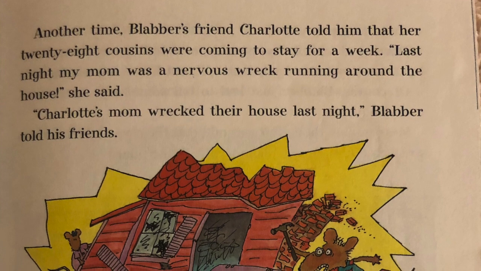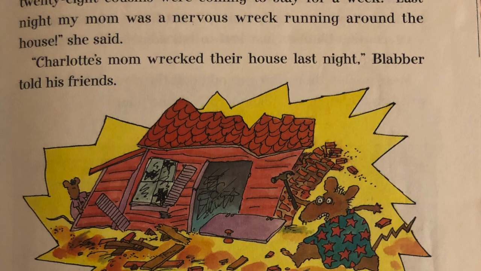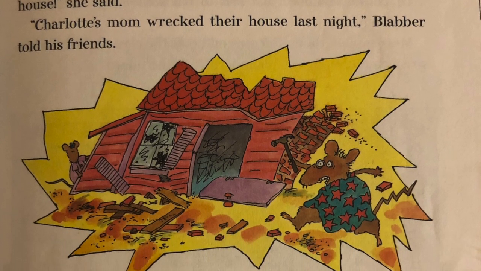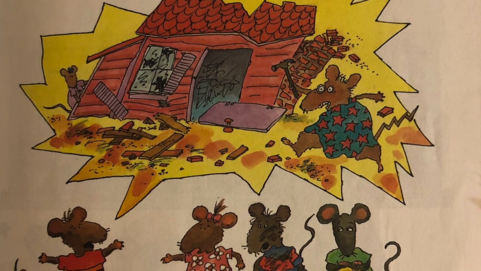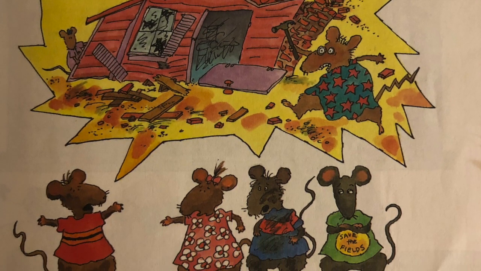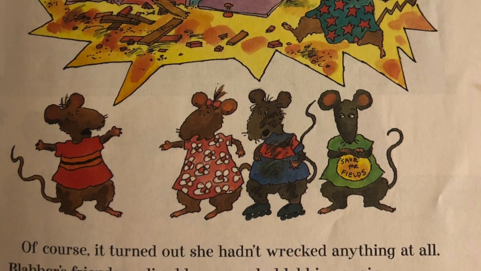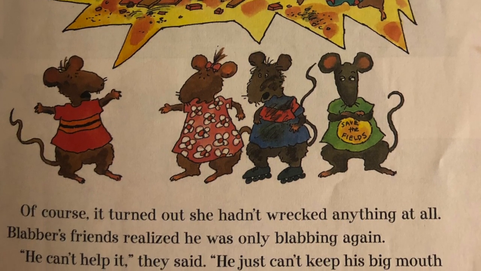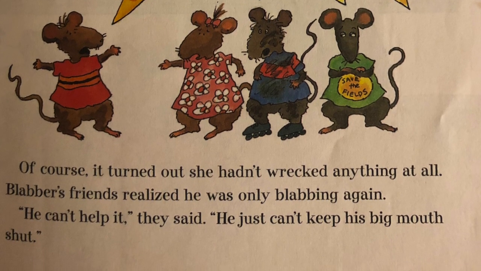Another time, Blabber's friend Charlotte told him that her 28 cousins were coming to stay for a week. "Last night, my mom was a nervous wreck running around the house," she said. "Charlotte's mom wrecked their house last night," Blabber told his friends. Of course, it turned out she hadn't wrecked anything at all. Blabber's friends realized he was only blabbing again. He can't help it, they said. He just can't keep his big mouth shut.